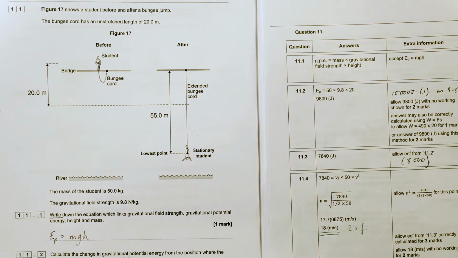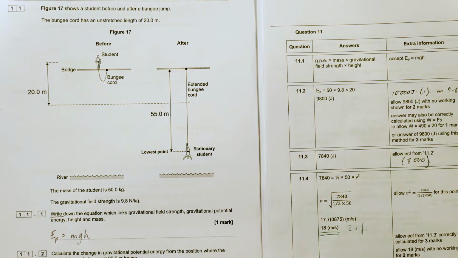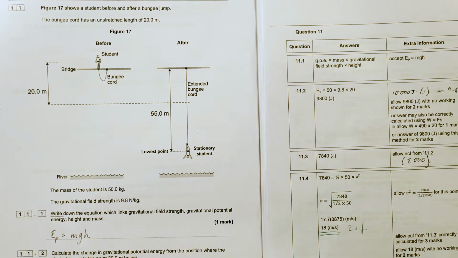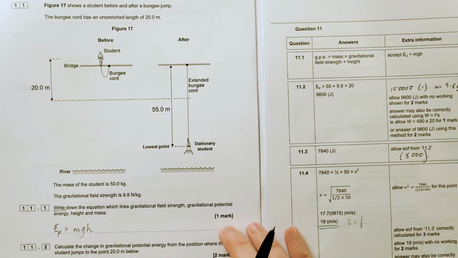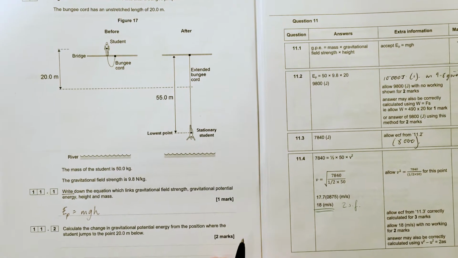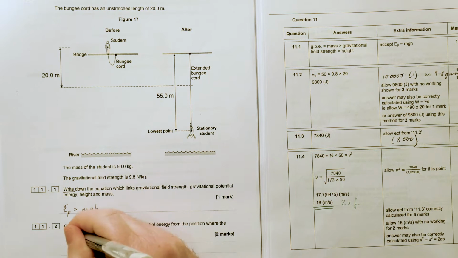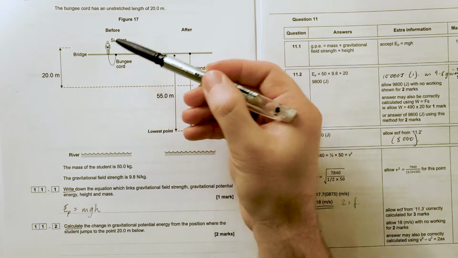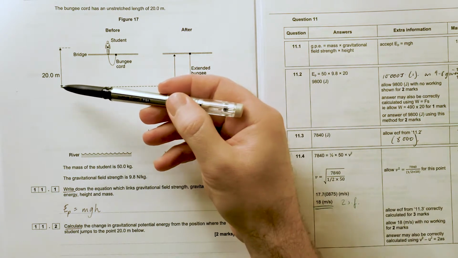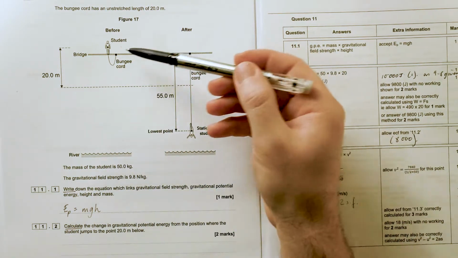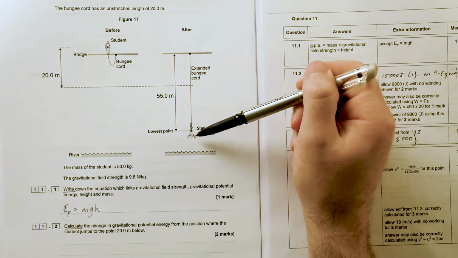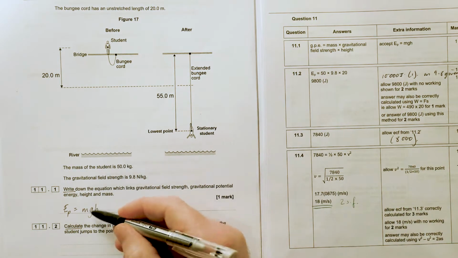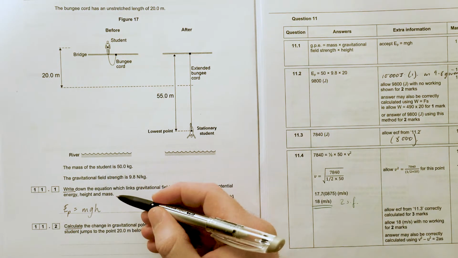You can write that in words, but I would just learn the algebra if I were you, because it's going to speed you up. It's perfectly fine. We really would like you to write in algebra if you're happy with that. Again, if you don't remember that, you're going to struggle with this one. So, calculate the change in gravitational potential energy from the position where the student jumps to the point 20 meters below. That is not to the lowest point. They've told you very clearly the height you need to use is 20.